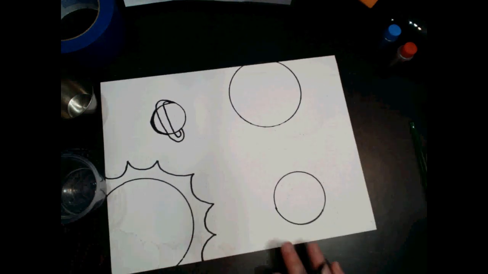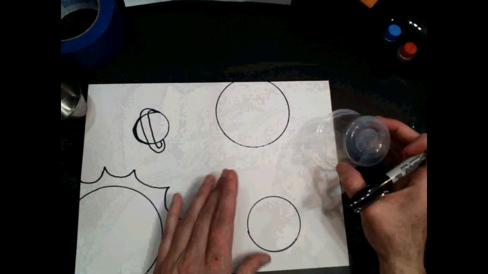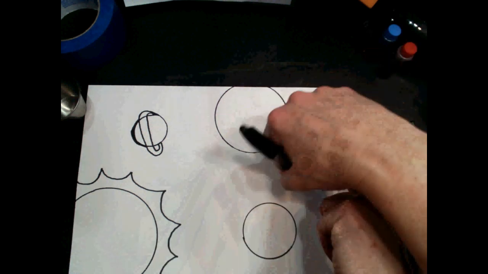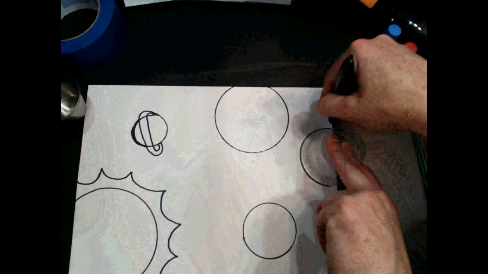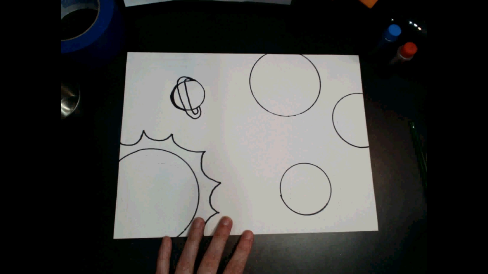All right, and I think maybe one more planet size. I think I'll do my little clear plastic cup here. I'm going to do it so it looks like my planet is coming off the side of my page. So I'm going to start at the side. So it looks like a picture of the planets where it got cut off. Ooh, I like that. All right, so make as many planets as you would like. And now we're going to color our planets.